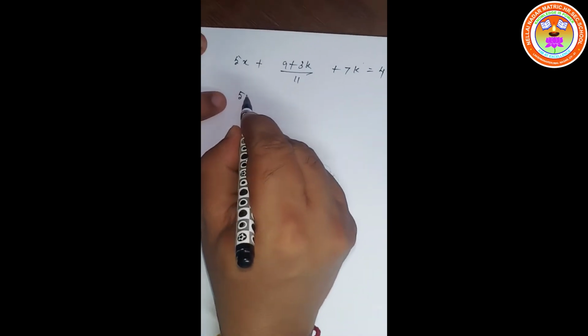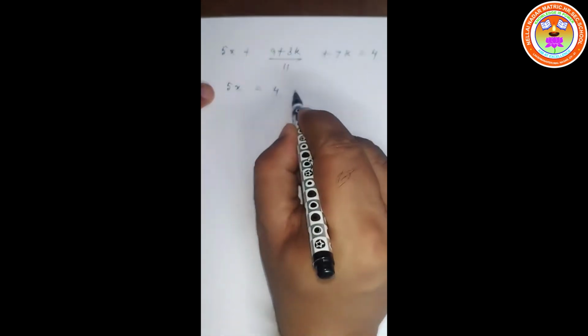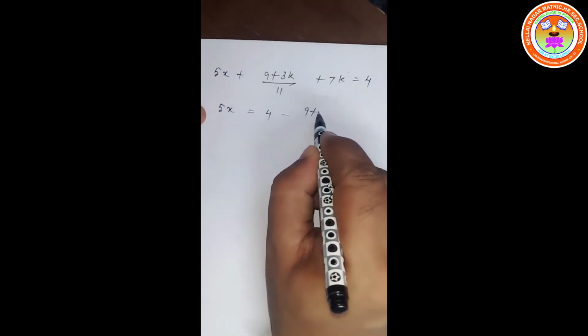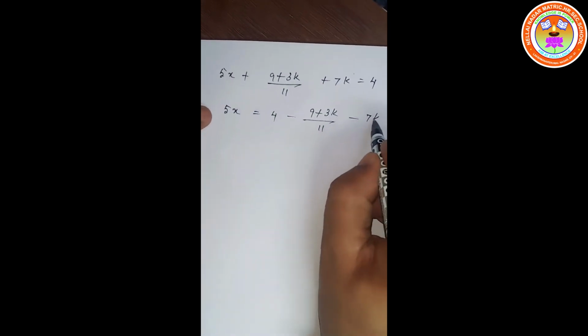I am retaining x alone on the left hand side, others on the right hand side. 4 goes to the right hand side, minus (9 plus 3k) by 11, minus 7k.